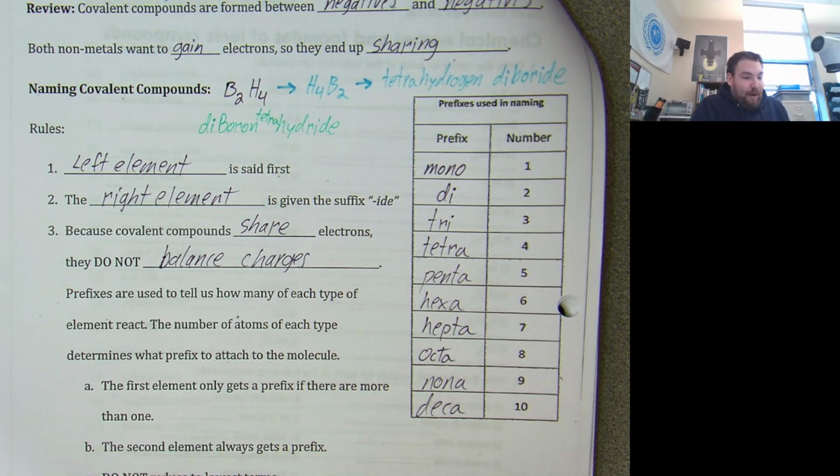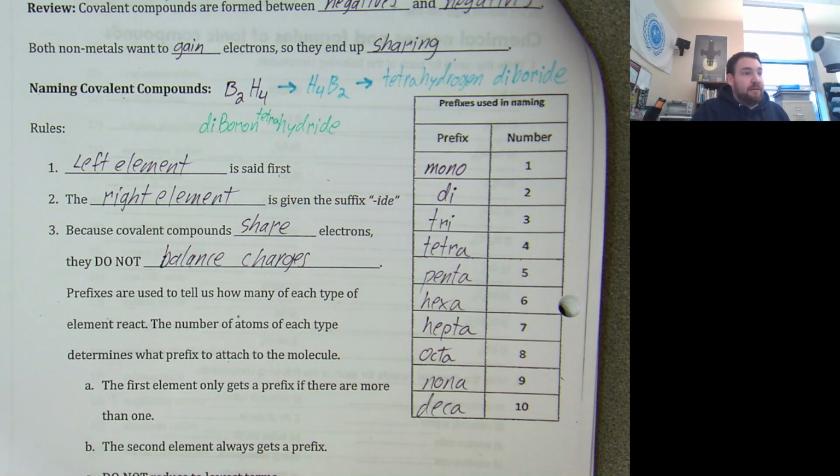It's however it's given to you, name it as written. The first one doesn't change to ide. It only gets a prefix if there's more than one. The second one changes to ide and always gets a prefix.